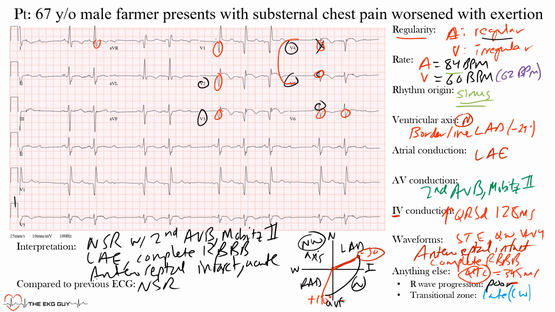So we have a 67-year-old male farmer presenting with substernal chest pain, worsened with exertion, actually relieved with rest. Nitro helped the pain in the emergency department. This is typical anginal chest pain. Troponins were elevated, and the patient did have an LAD infarct.